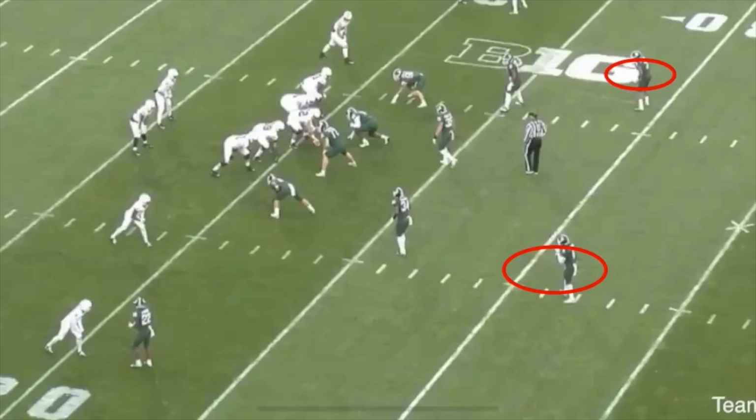Alright, so both safeties. Looks like one is about 12 yards deep, other one's about 9, 10. Okay, so it could be a cover 2 or it could be a cover 2 man, right? So either way, it looks like both safeties have deep halves. So they're reading 2 to 1. And make sure they're communicating with the corner, letting them know that they have their help over top.